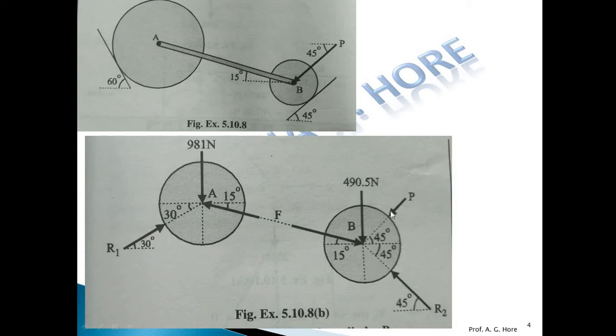Now we want to find out the force P. If we solve this FBD of B, count the number of forces: 1, 2, 3, 4 forces. All these forces are concurrent forces. So we have two equations, summation of x and summation of y, and the unknowns are P, F, and R2, three unknowns. Two equations and three unknowns, so we can't solve this sphere B first.